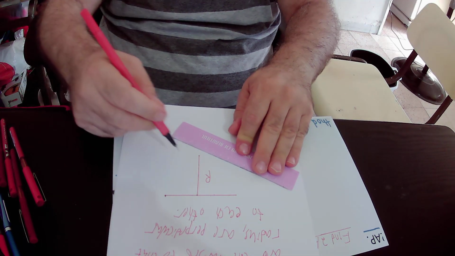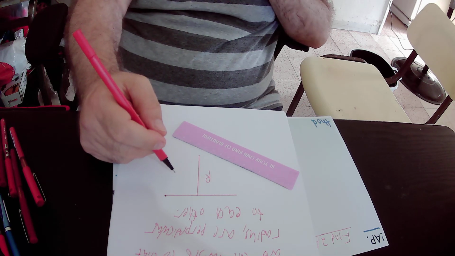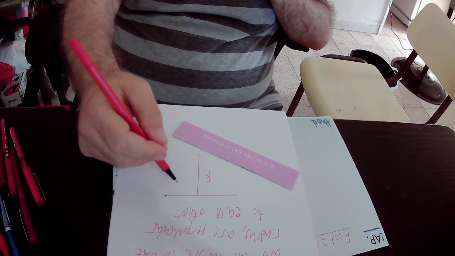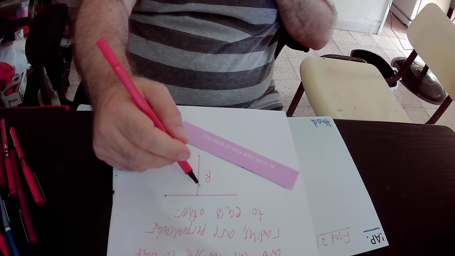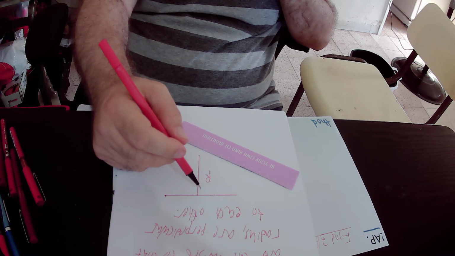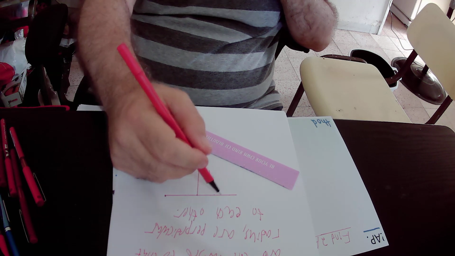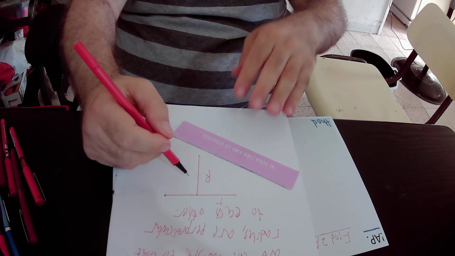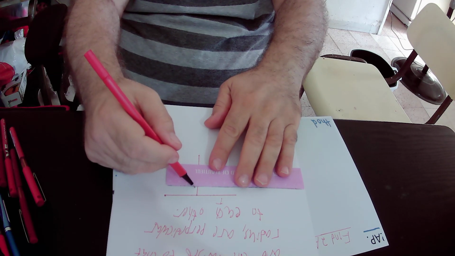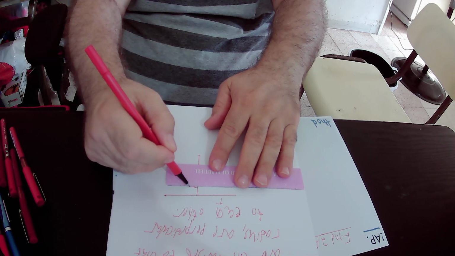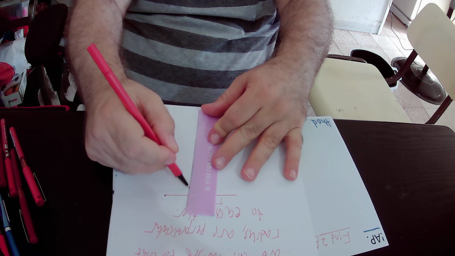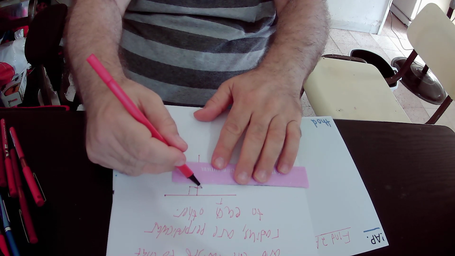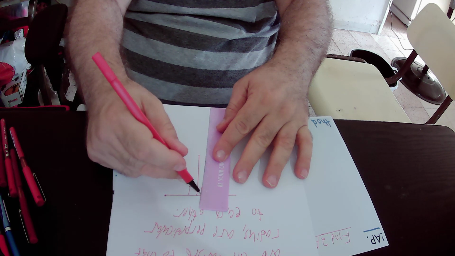So let's call that tangent to the radius t. Then this angle will be 90 degrees, and also this angle will be equal to 90 degrees.